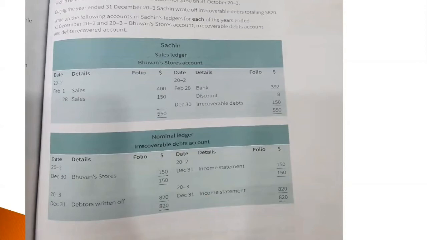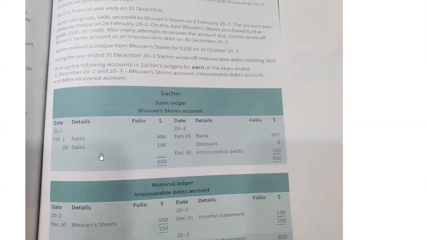So who the debtors are is not important here because it's not given in the question. Otherwise, you would have to credit the respective amount from the accounts of the debtors. Okay, then on the last day of financial year, transfer the total of irrecoverable debts of the year to the income statement. So basically, this is how to enter the entries of irrecoverable debts, which is credit from the debtor's account and debit to irrecoverable debts account.